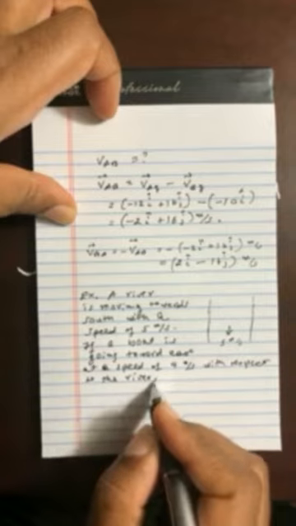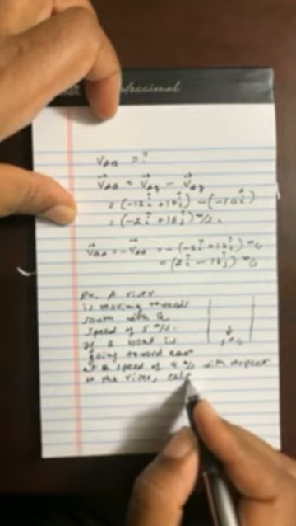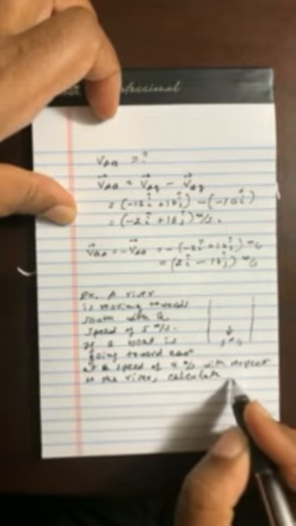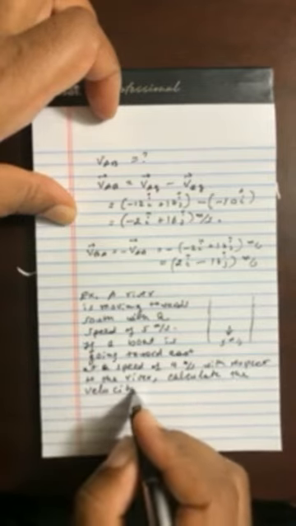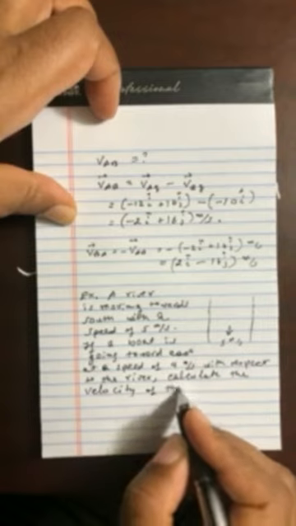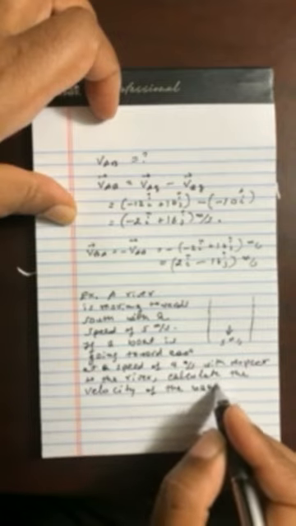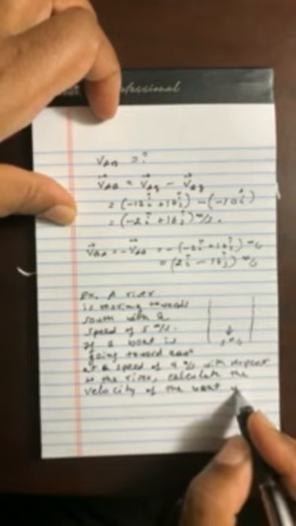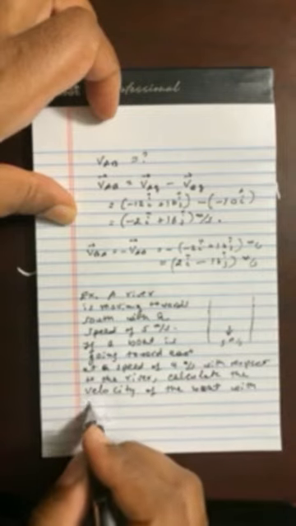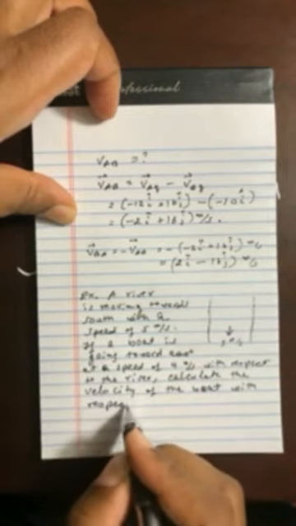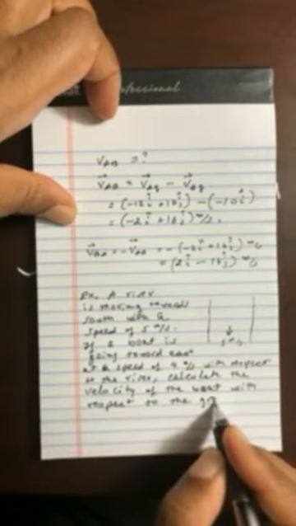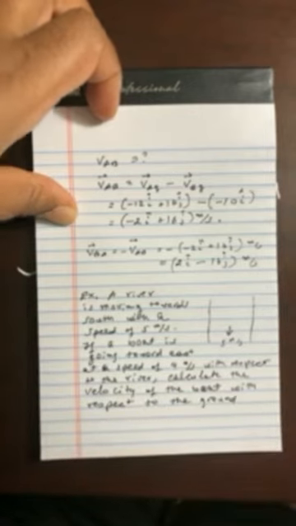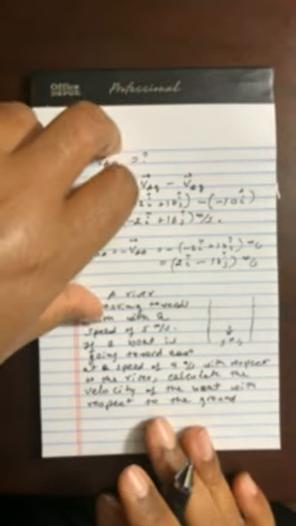The question is, calculate the velocity of the boat with respect to the ground. So the river is going in the negative j direction. That is the velocity of the river with respect to the ground.